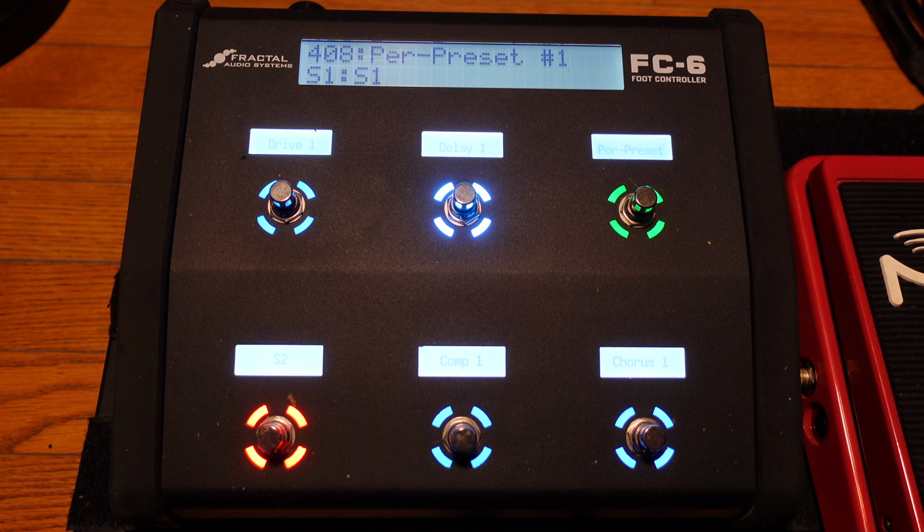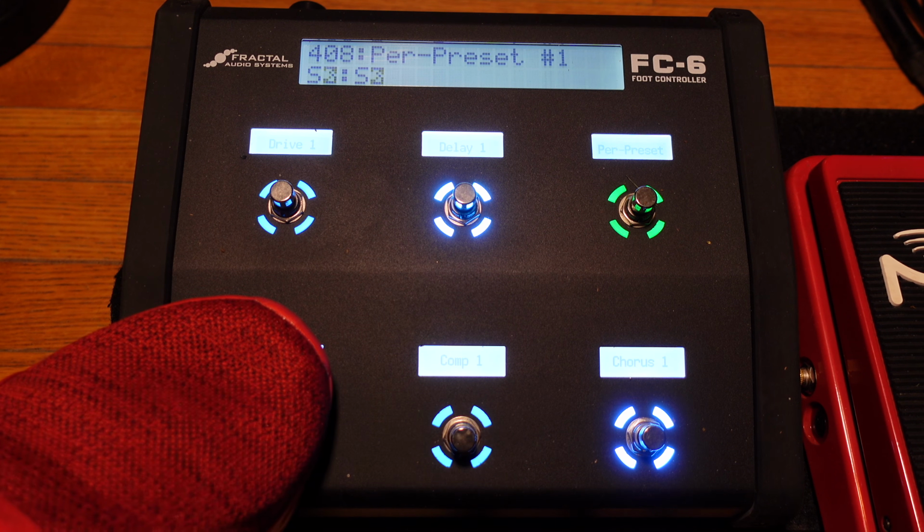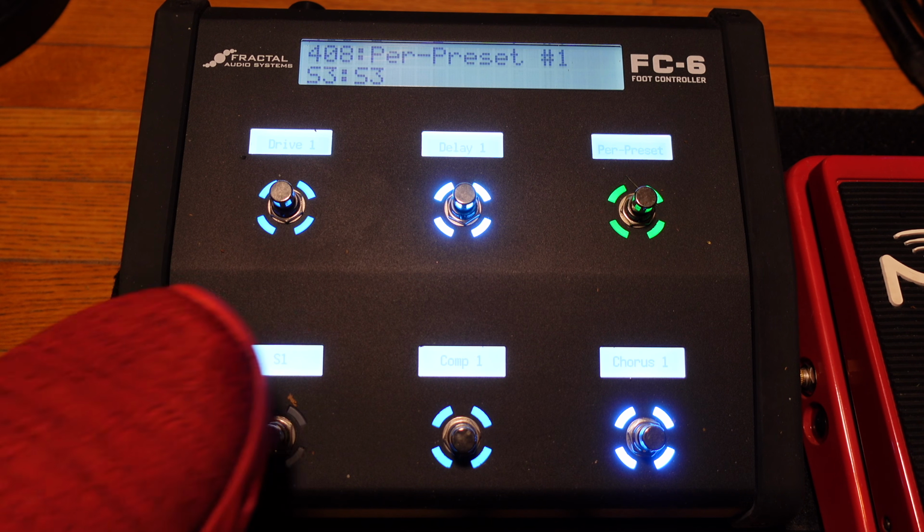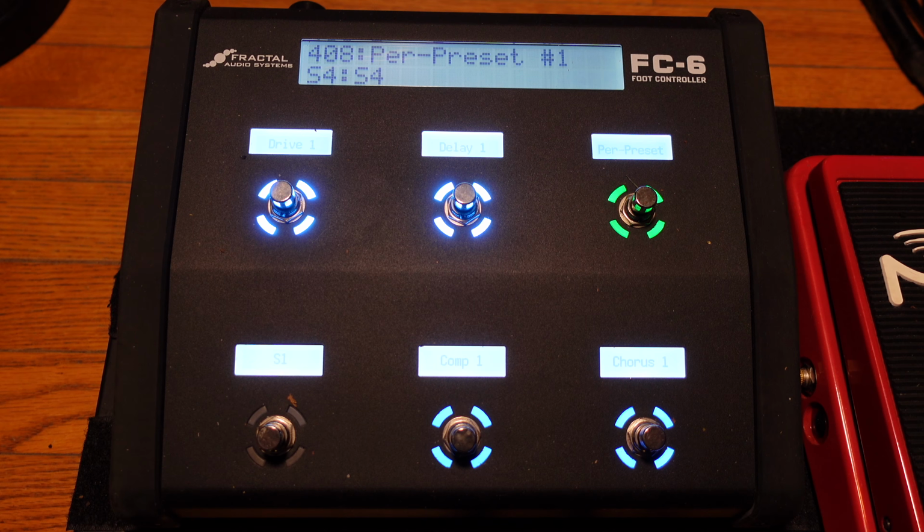So we open up in scene 1, scene 2, scene 3, and scene 4. And back to scene 1.